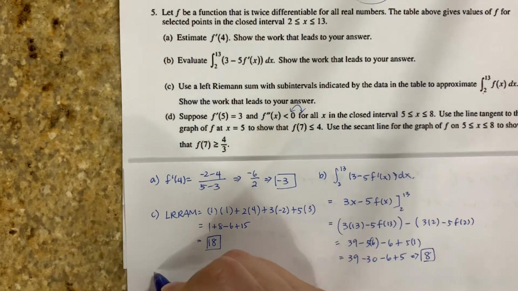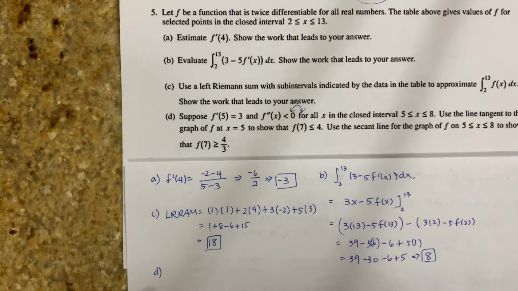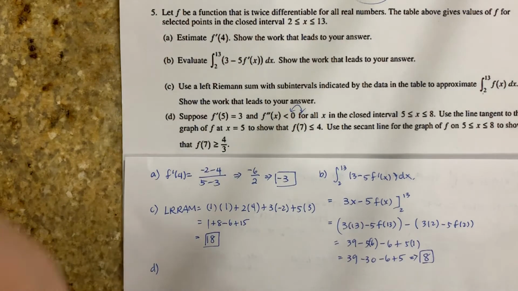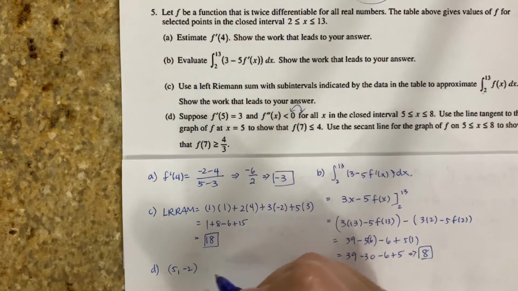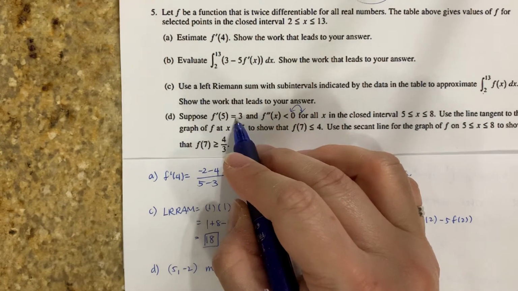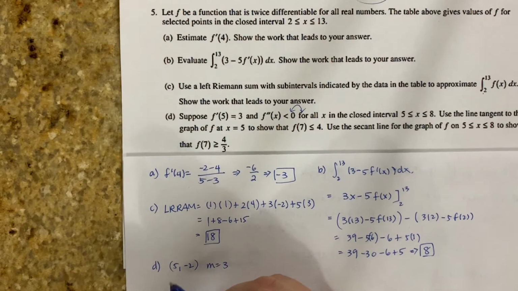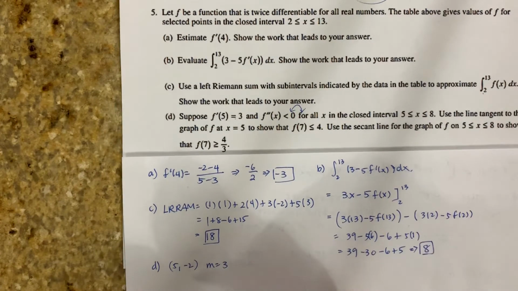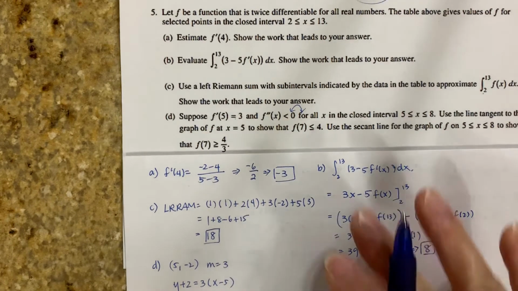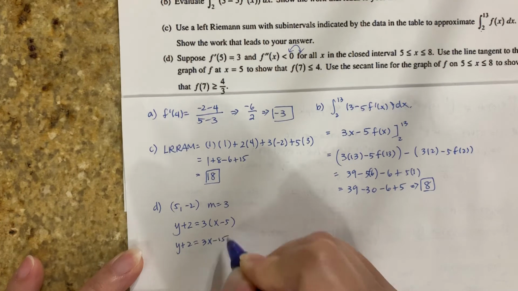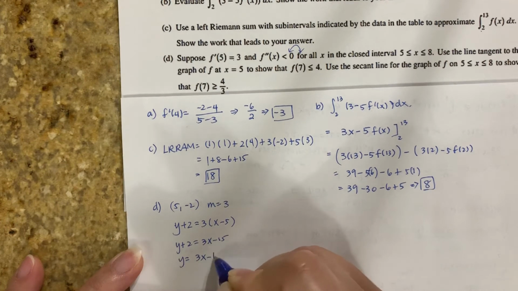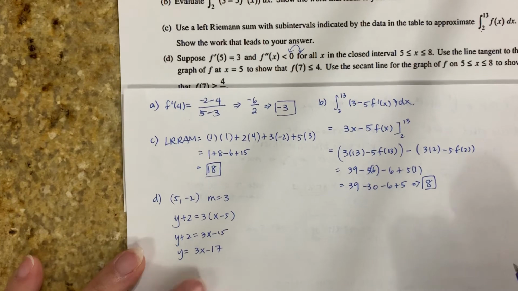Let's find the tangent line. To find the tangent line, I need the slope and the x and y value. I have the xy value: 5, comma, negative 2. The slope m is 3 because it says f prime is 3. So my linearization, because it's a tangent line idea, is y minus y1 equals m times x minus x1. That gives me y plus 2 equals 3x minus 15, so y equals 3x minus 17. That's my linearization.